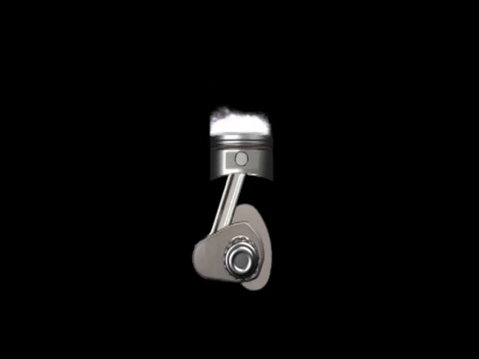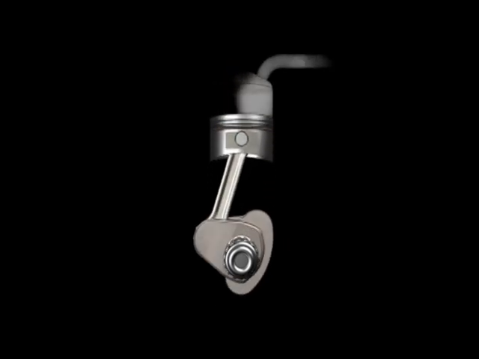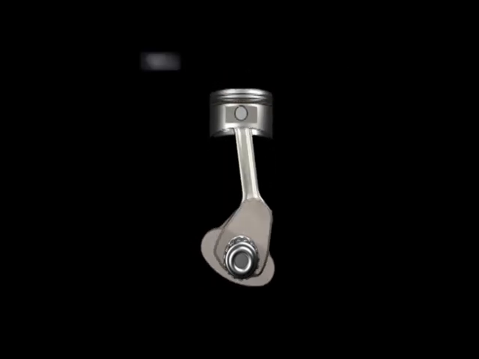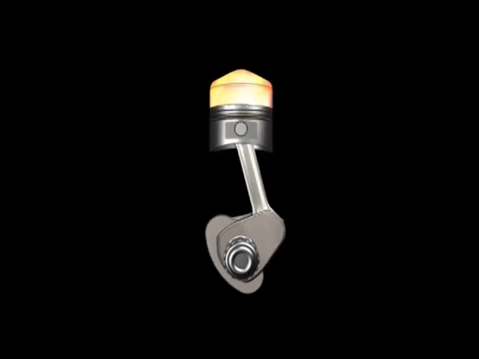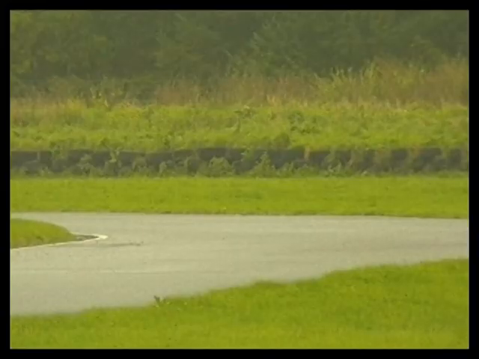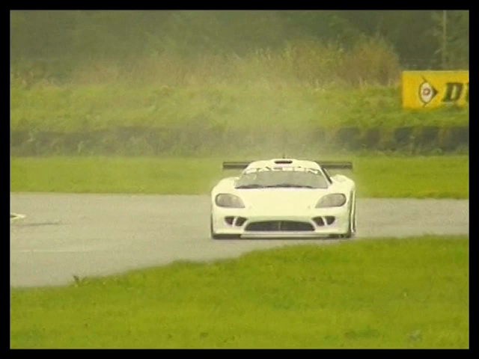The crankshaft must rotate 2 complete revolutions to complete the 4-stroke cycle. With the engine running, these strokes happen very rapidly. At highway speeds, an engine runs at about 3,000 RPM, or 3,000 revolutions per minute.